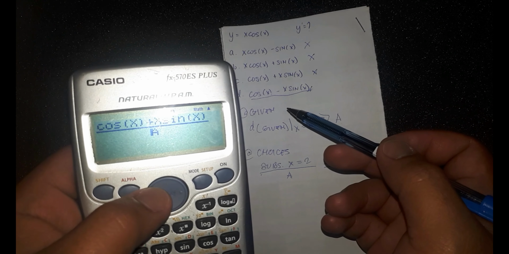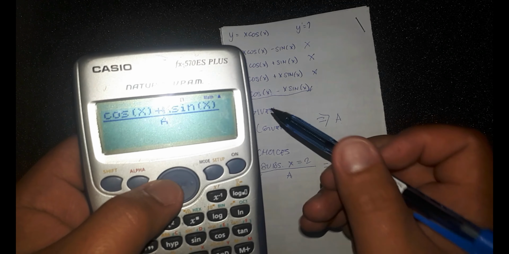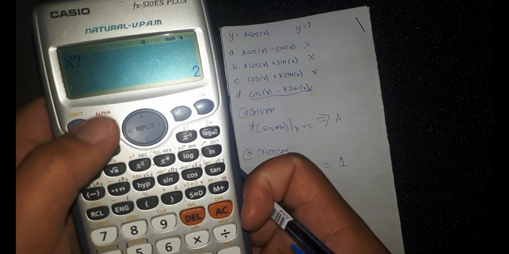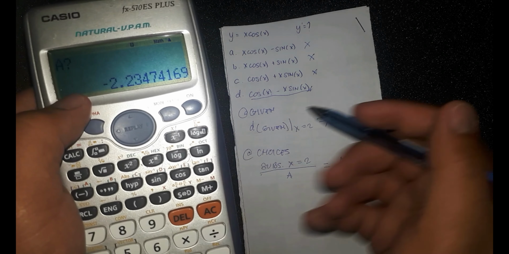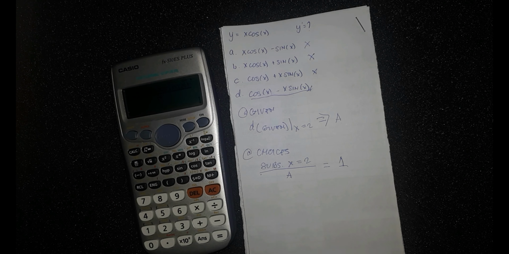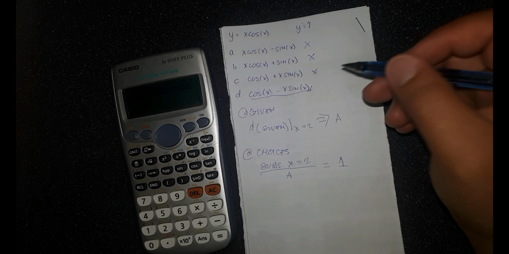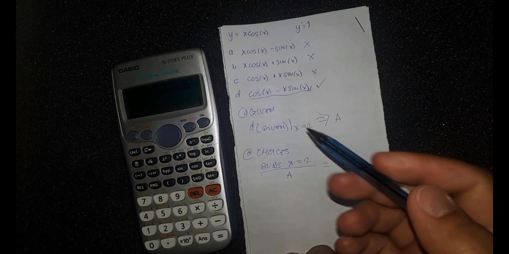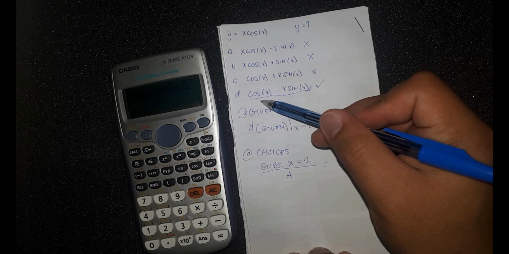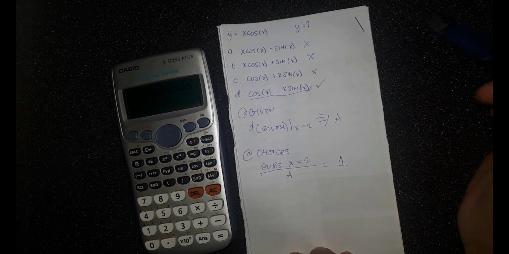So cosine x minus x sine x, then calc x is equal to 2, still our A, and it's equal to 1. So ang tamang sagot natin dito is letter D. The derivative of x cosine x is equal to cosine x minus x sine x.